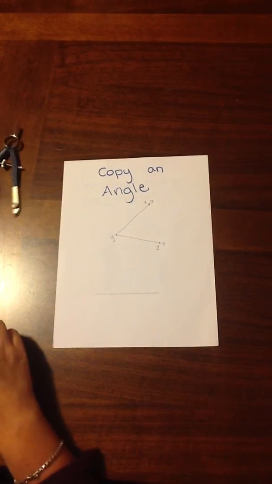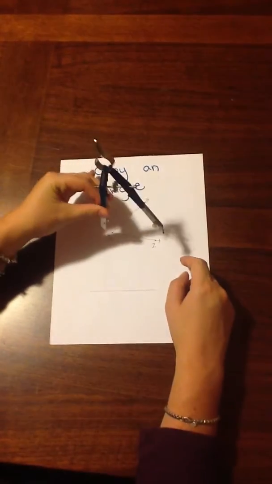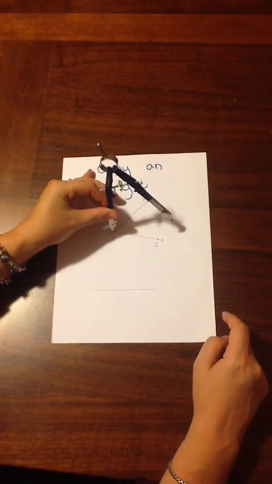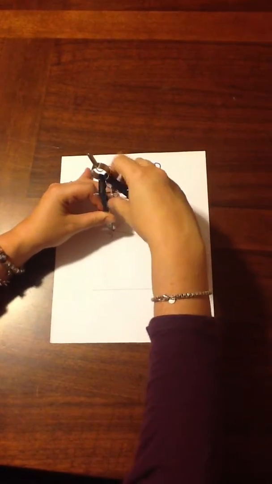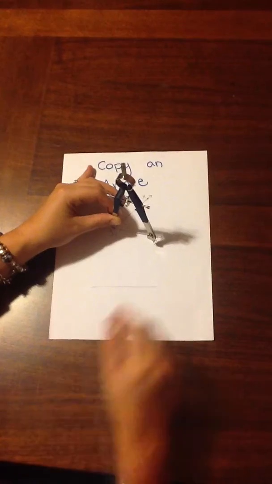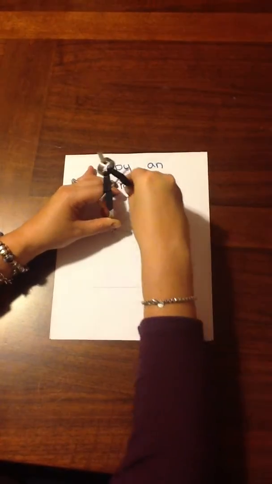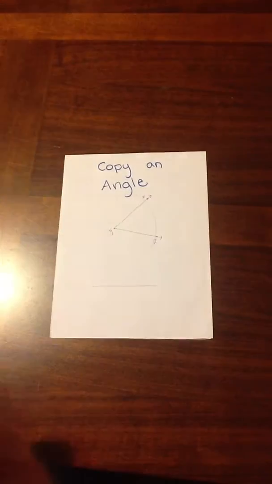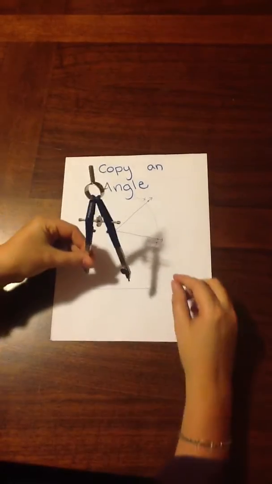Now what you're going to do is you're going to take your pointed side of your compass and you're going to put it on the vertex. Y, you're going to bring your compass in so that you can sweep through both sides of the angle. So here I am sweeping. Now you're not going to change your compass width.